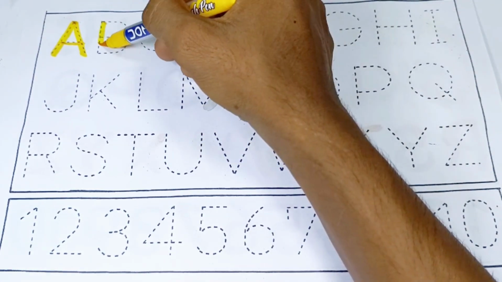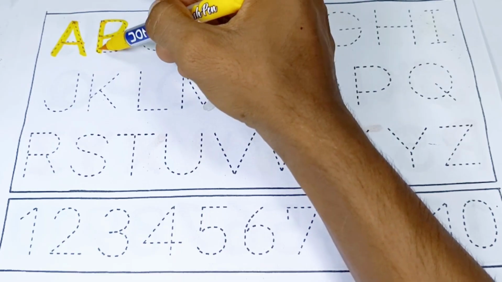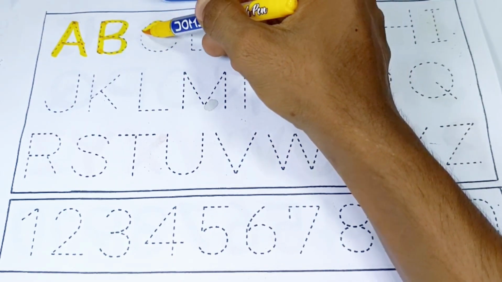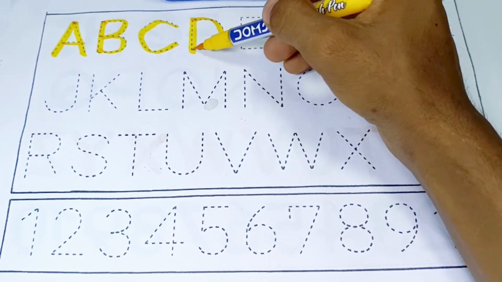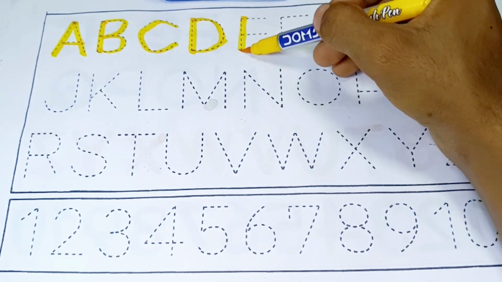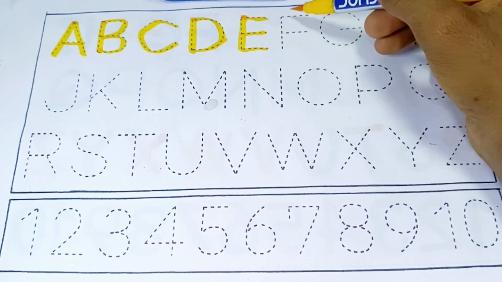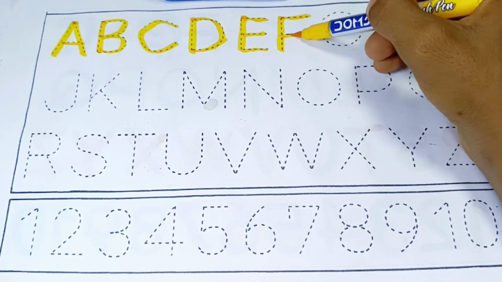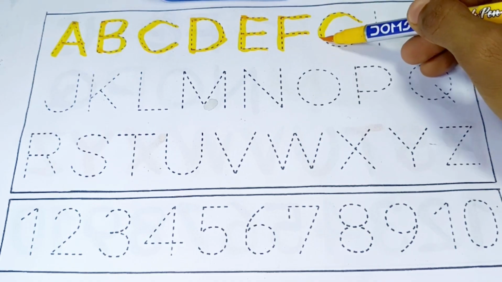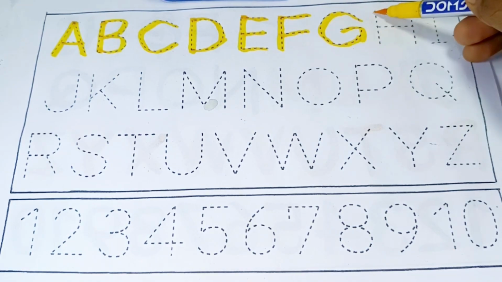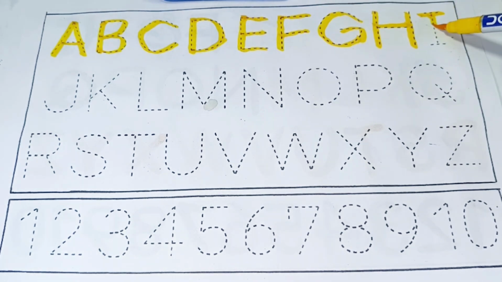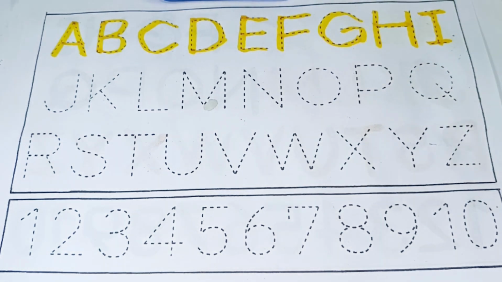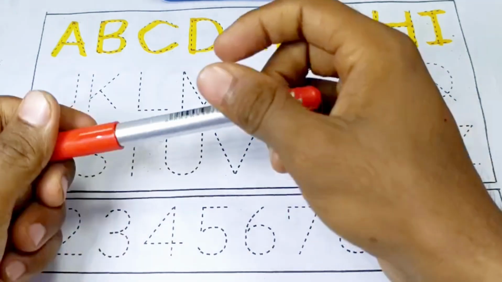A for apple, B for ball, C for cat, D for dog, E for elephant, F for fish, G for goat, H for helicopter, I for ice cream. It's now you draw J and use red color.